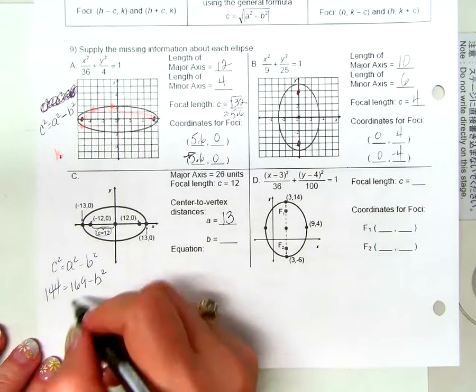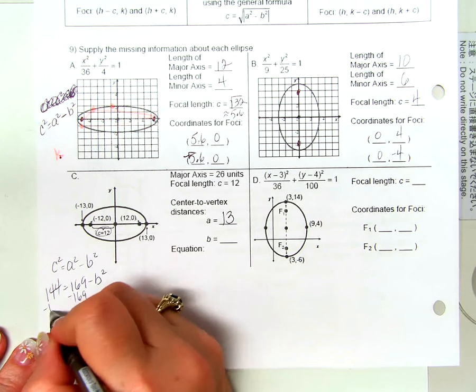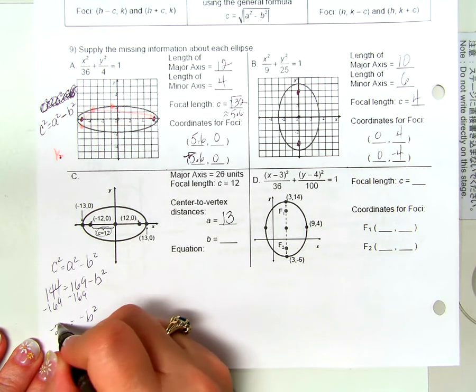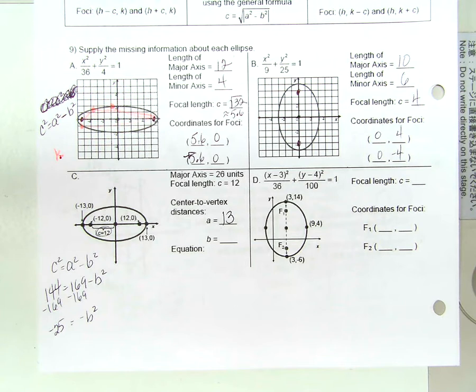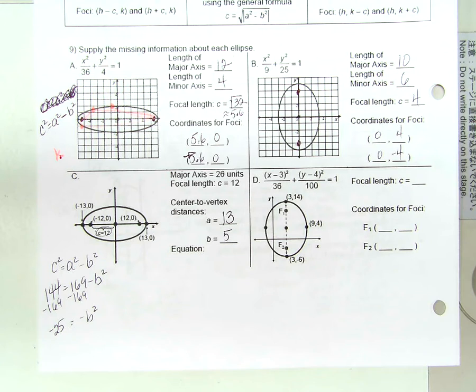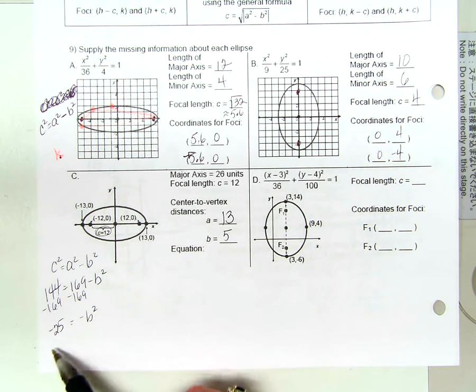144. So if I subtract 169 from both sides to balance my equation, I get negative B squared equals negative 25. Can you tell me that that's 5 without doing any more arithmetic? Because you can see that, right? Yeah, I could divide both sides by -1. Yeah, then I could take the square root of both sides. But if you can see B is 5 from here, that's a really good thing.